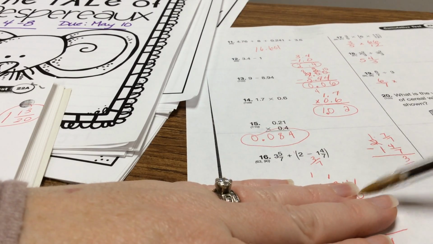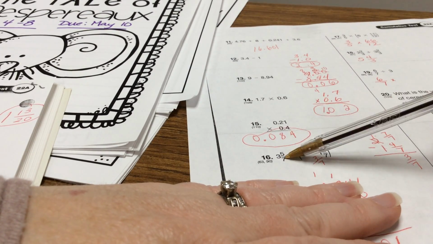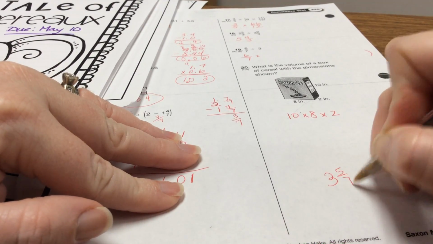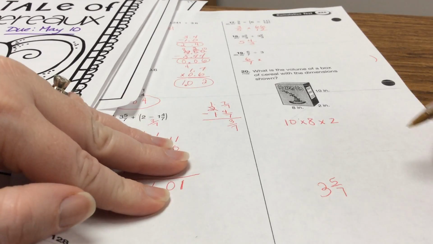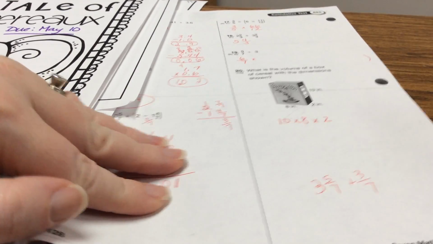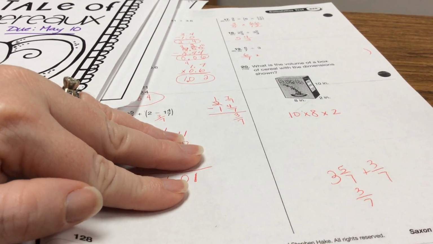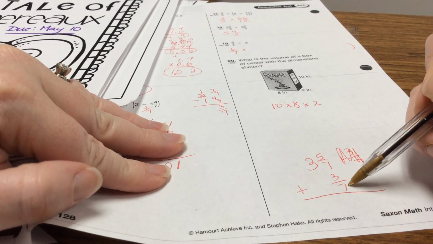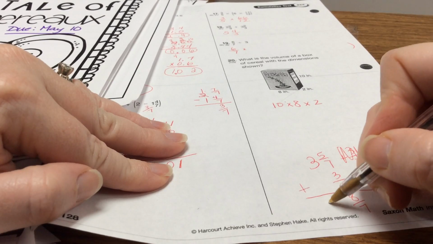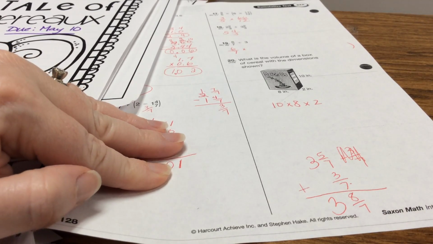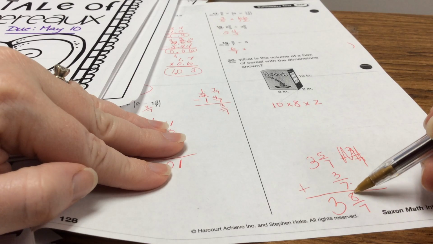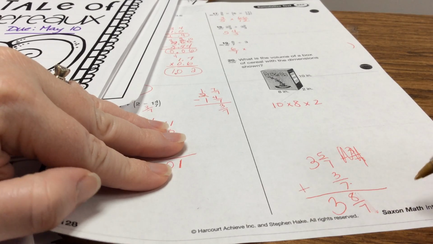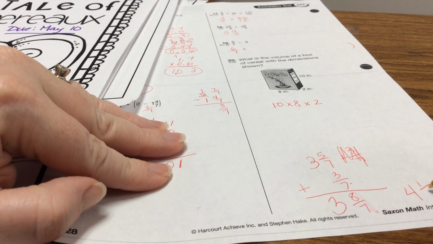Now we need to add 3/7 to the rest of the original problem. So I'm going to go over here so I have room to work. 3 5/7 plus 3/7. Let's go ahead and line that up. It'll make it easier to work with. 5/7 plus 3/7 is 8/7. So I have 3 8/7, but that's an improper fraction, so I need to correct that. This becomes 1 1/7. So if I add that to the 3, I'll end up with 4 1/7.